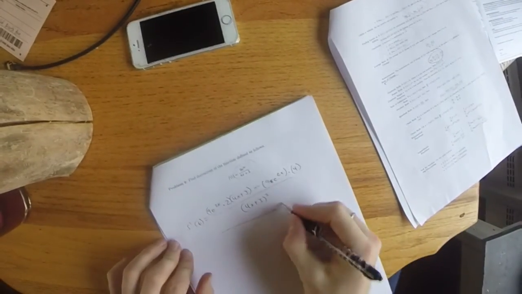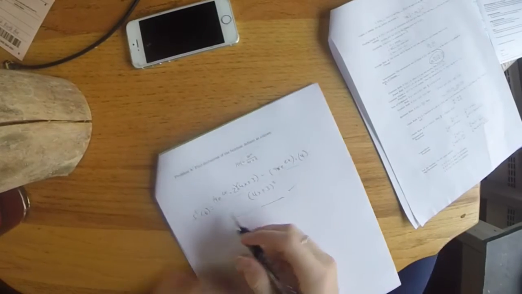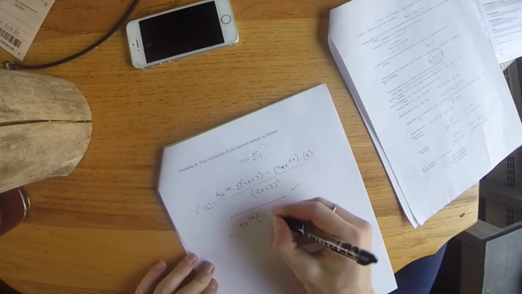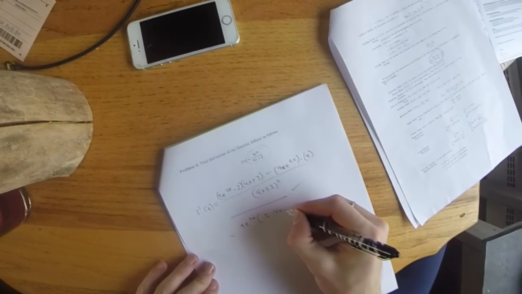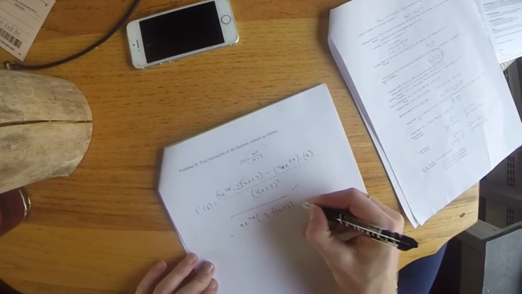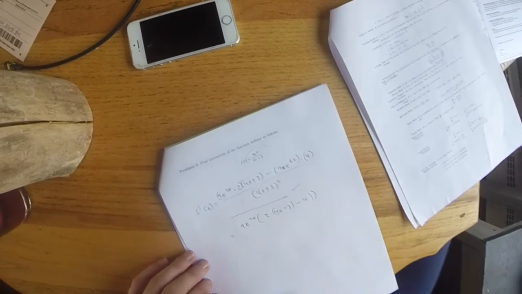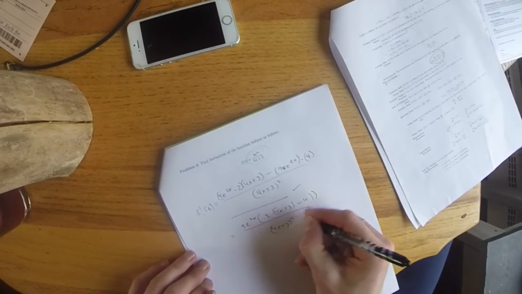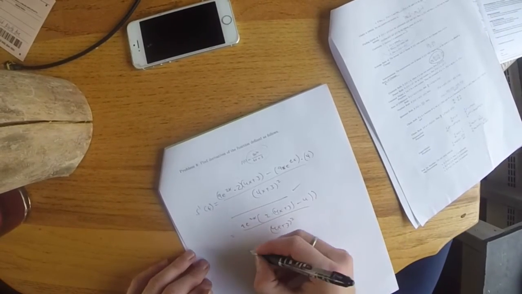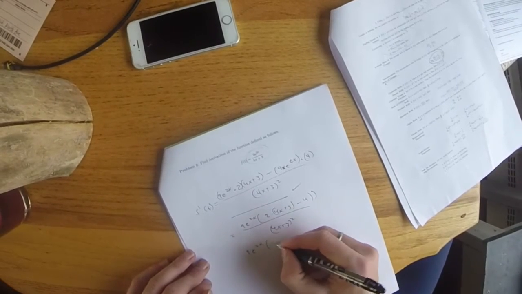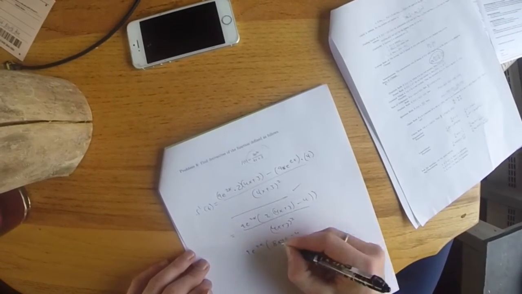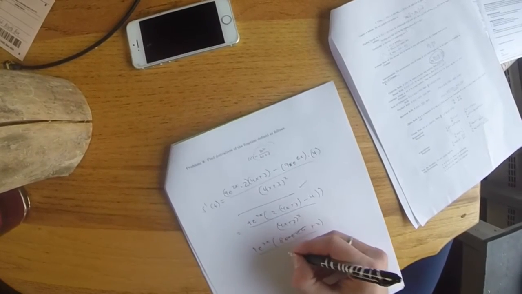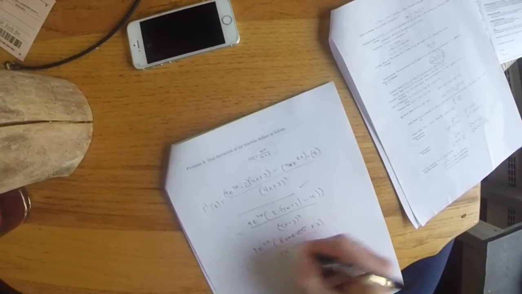All right. And we're done with that one. We could simplify this. So this is what? 9e to the 2x. Then you have 2 times 4x plus 3 minus 4. Yeah. That's okay. Why does this factor out? Can we do this? So this is 9e to the 2x. This is 8x plus 6 minus 4. So it's 8x plus 2 over 4x plus 3 squared.